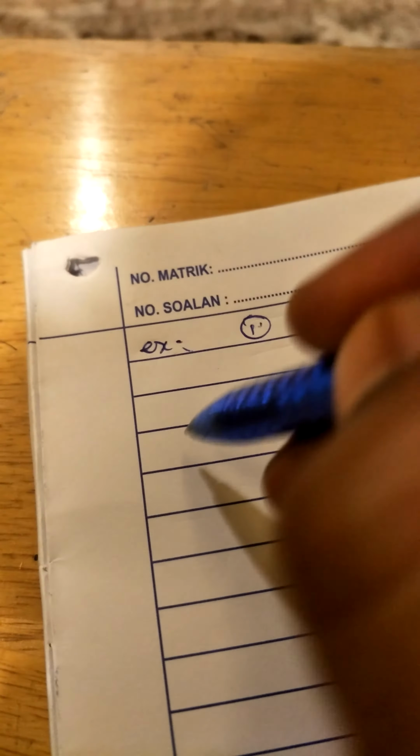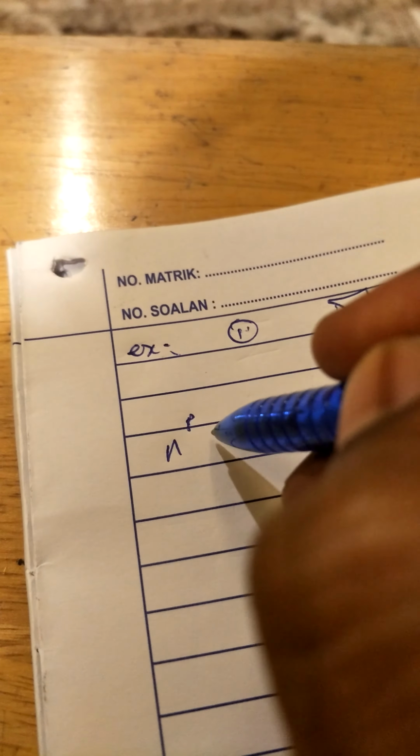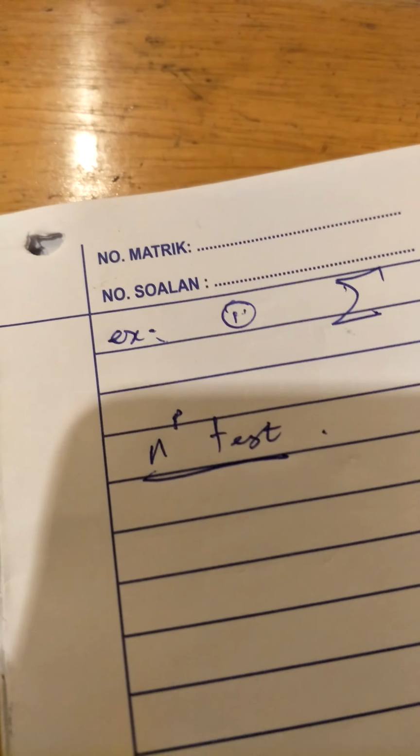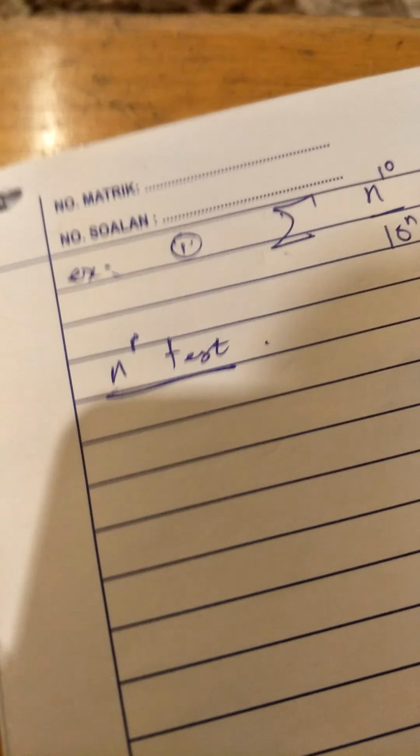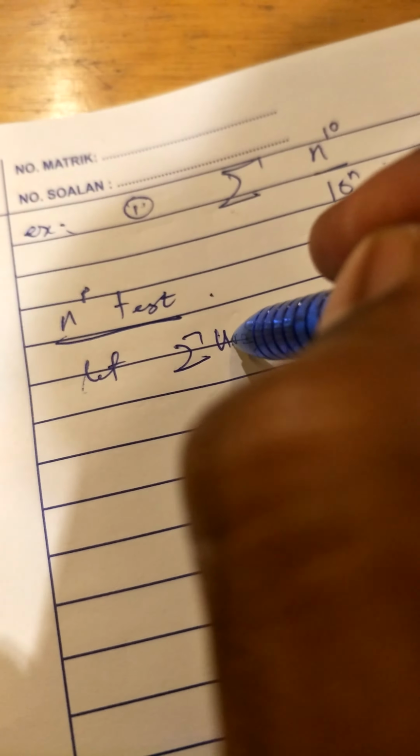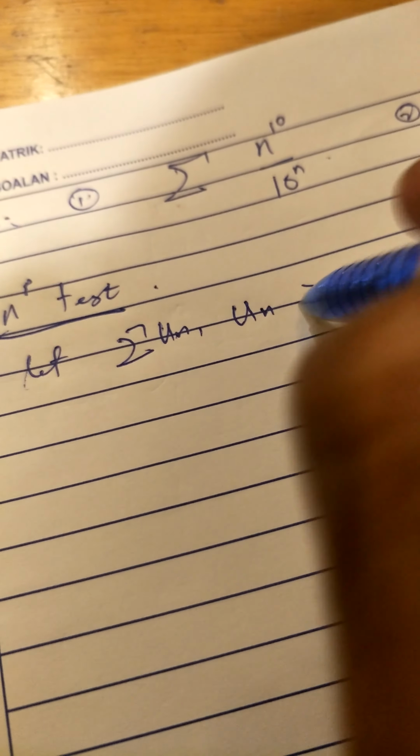Now look at another test that we call the np test. For the np test, we let un be our series with un positive.